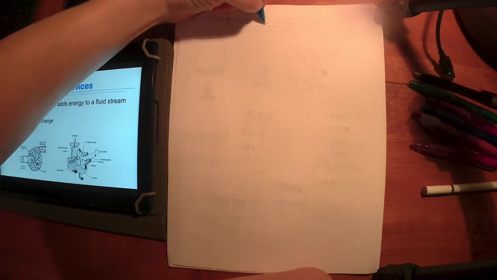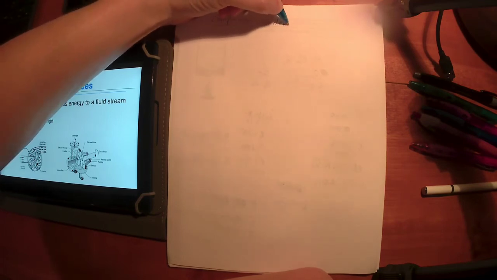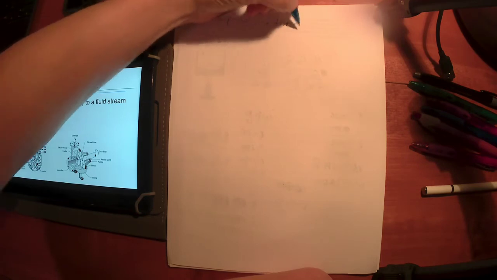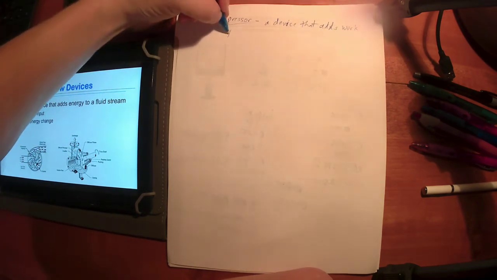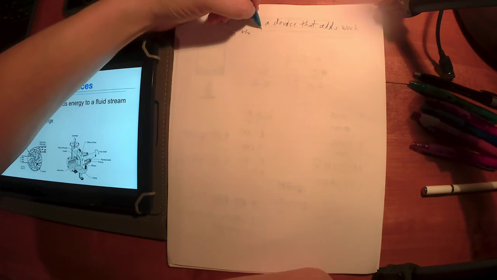For us, a compressor, we're going to go a lot more generic than that, and a compressor is going to be any device that adds work to the fluid stream.